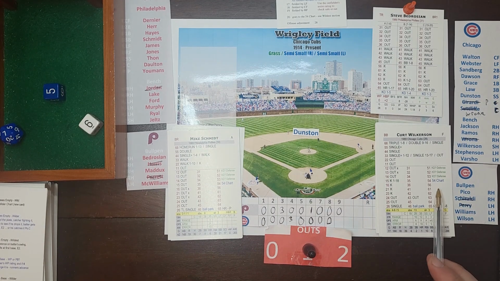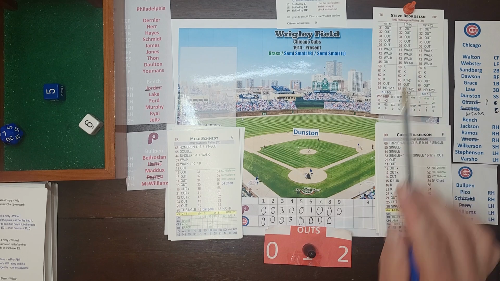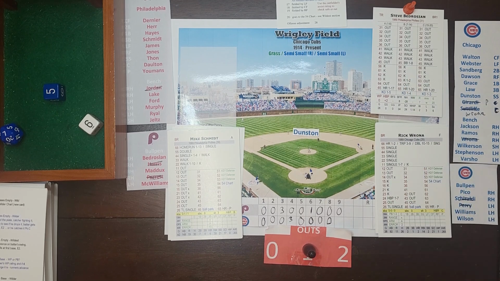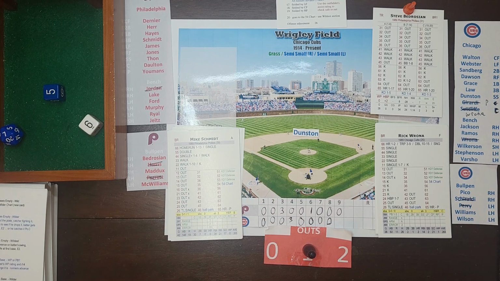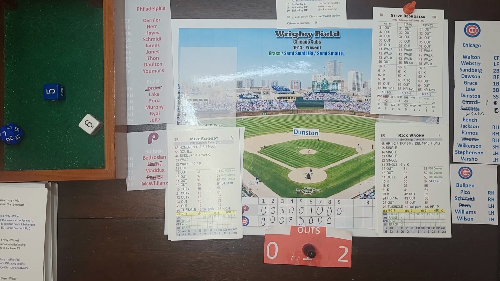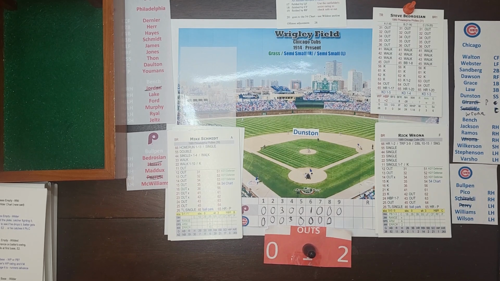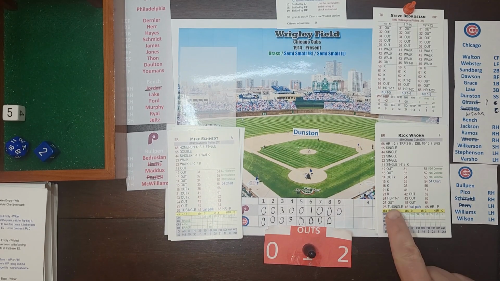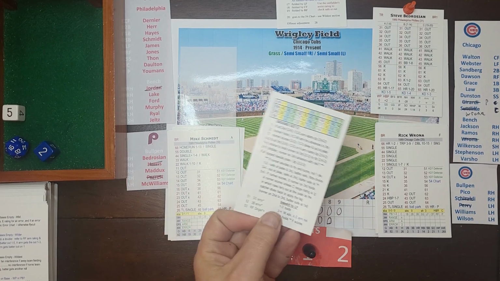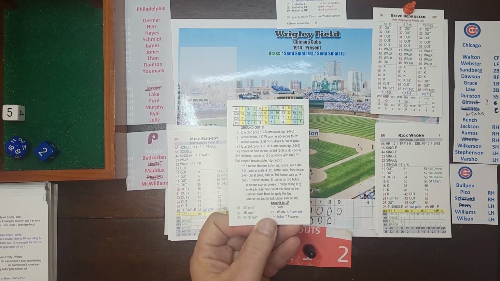56. Blank here. 56 is a strikeout. So Wilkerson strikes out for out number 1. It's a huge strikeout. All other pinch hitters were blanks on their cards. They would have struck out too, so it really didn't matter who you had up there. He was going to strike out. So here's Wrona. 25 for Wrona. That's an out. And the out will be a ground out to the catcher.